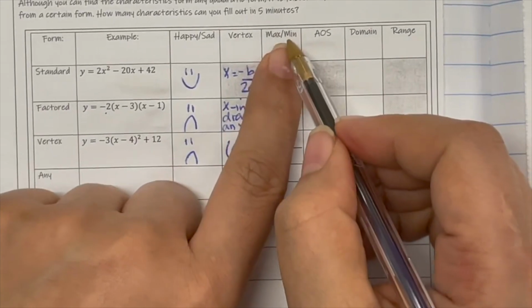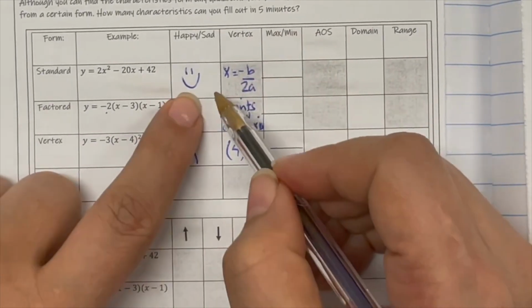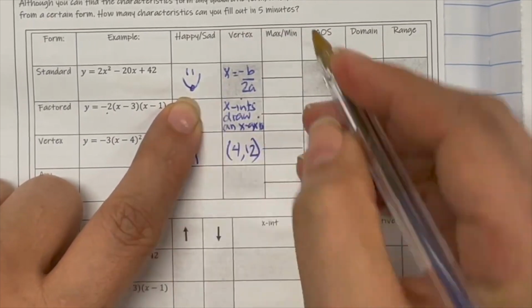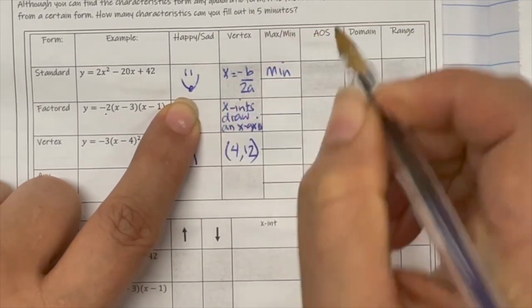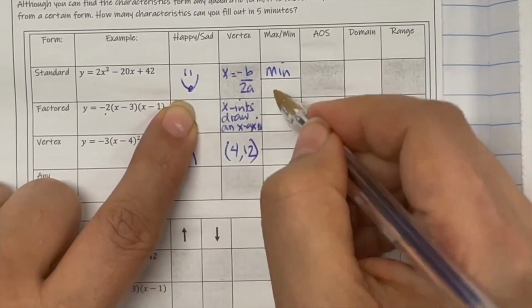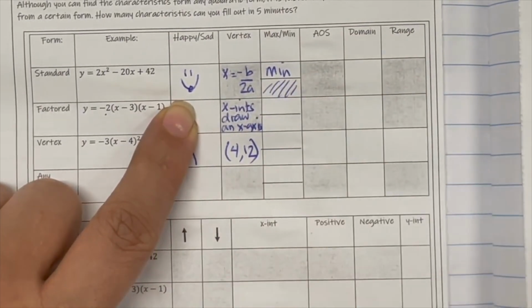All right, so looking at the next one, is this a maximum or minimum? So given that it is a happy face, the vertex is located right there, which is a minimum. Do I know what that minimum number is? No, not without calculating this. So I'm going to shade this as I don't know it immediately.